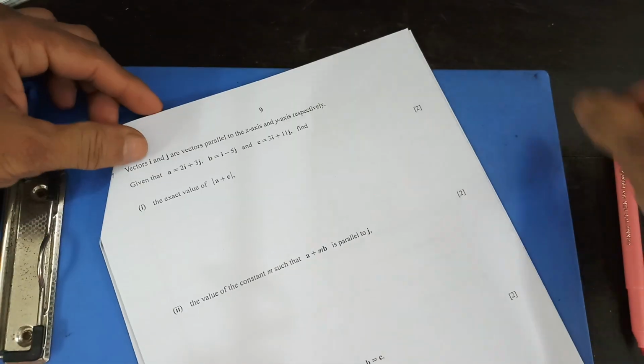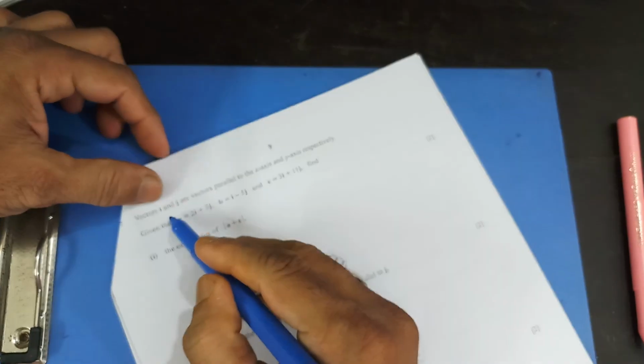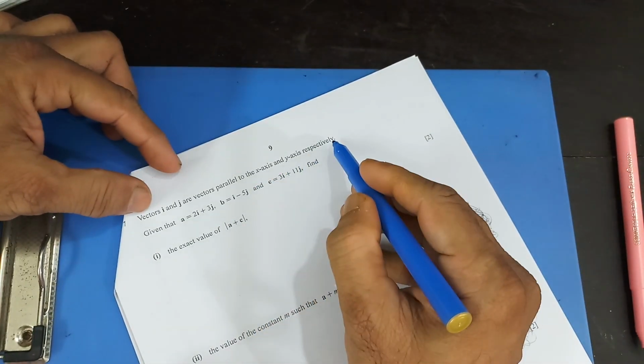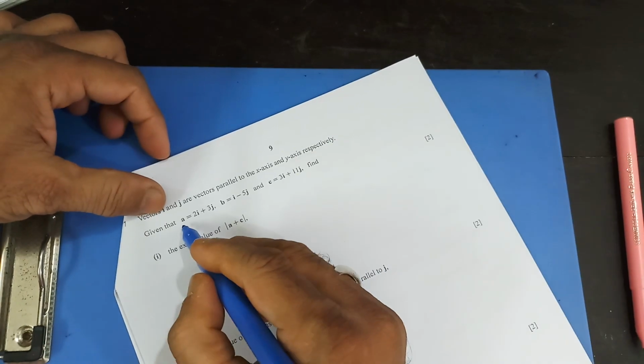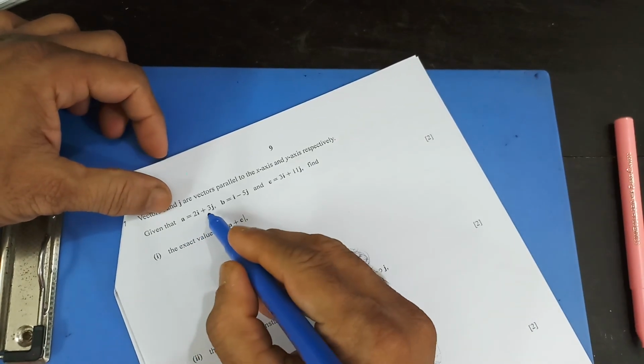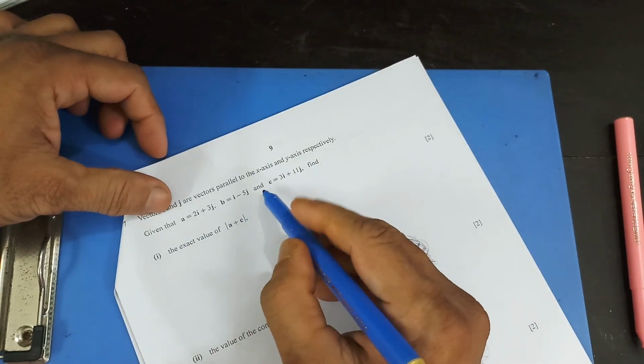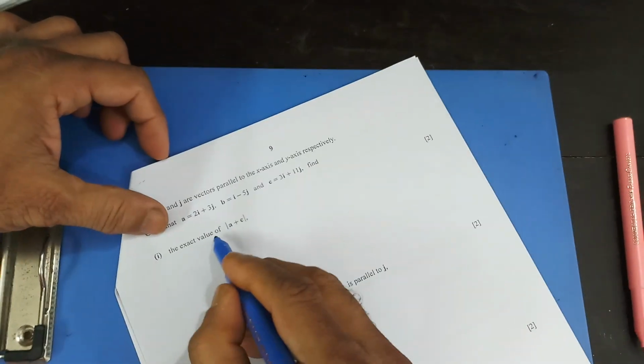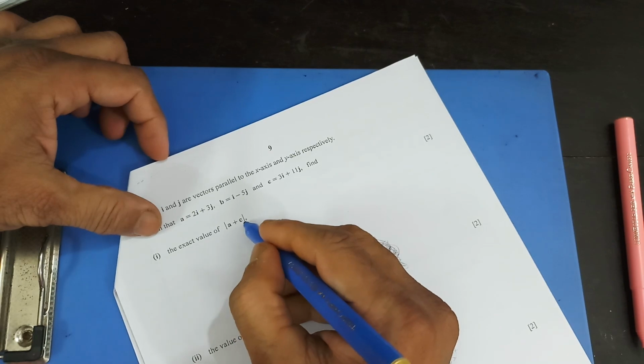Now question number 7. It says that vectors i and j are the vectors parallel to the x-axis and y-axis respectively. Given that a is 2i plus 3j, b is i minus 5j, and c equals 3i plus 11j. Find the exact value of the modulus of a plus c.